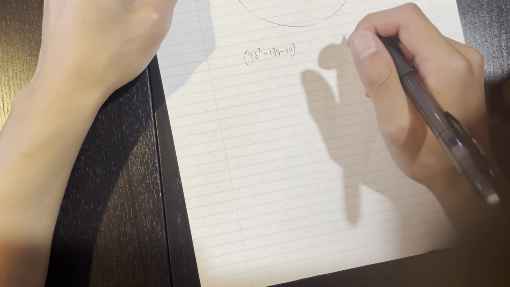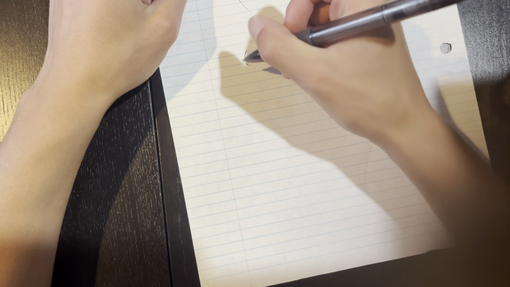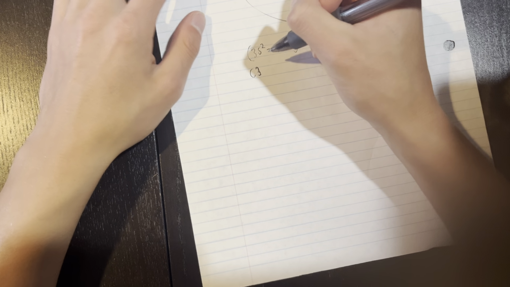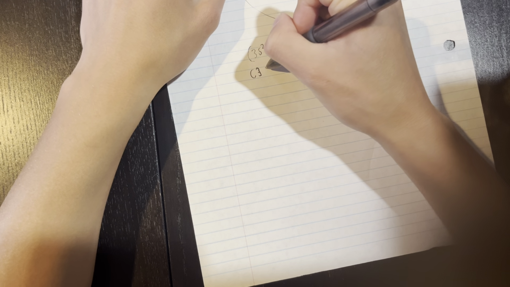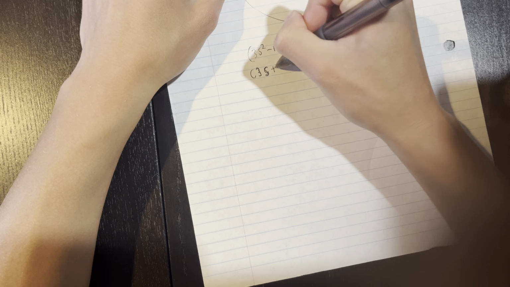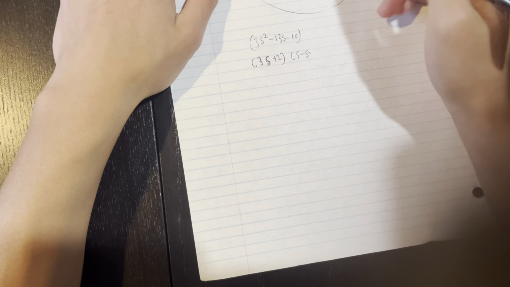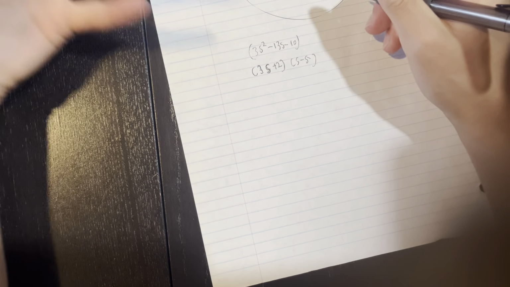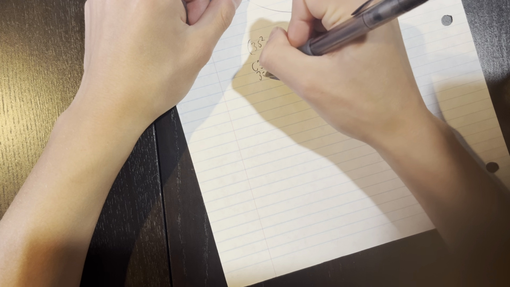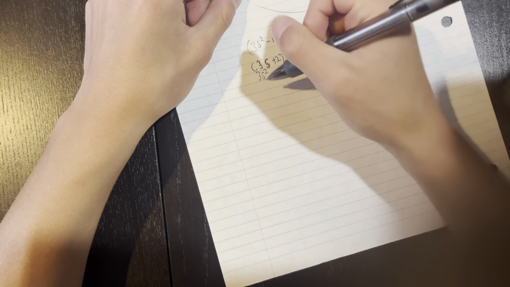Let's say, for instance, it could be 3s plus 2, and then s negative 5. So we can check our work very easily. 3s squared, and then negative 15s, right?